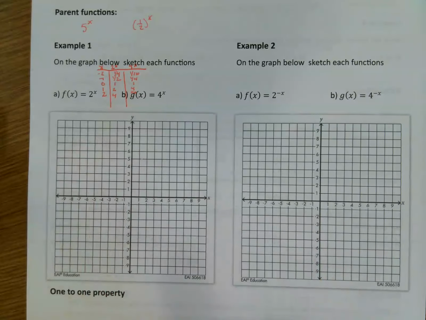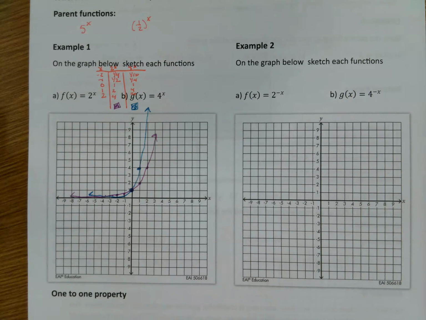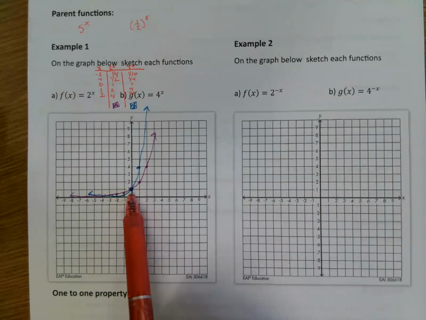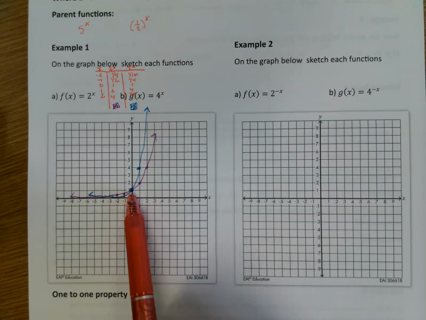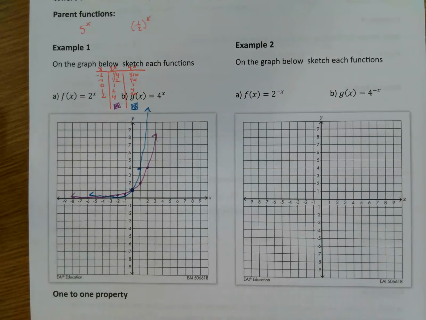Now I'm going to plot all these points. I'm going to do them in different colors so you can clearly see. Both of these are growth exponential functions. If you look at this, they both pass through the point (0, 1). A lot of times if I talk about that point, that's what I'm talking about. The transformations we have dealt with for every single one are kind of the same transformations for these.